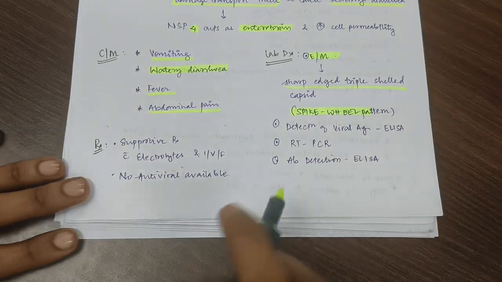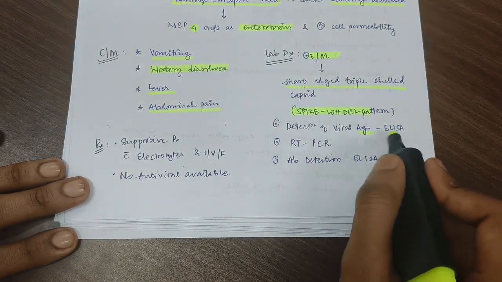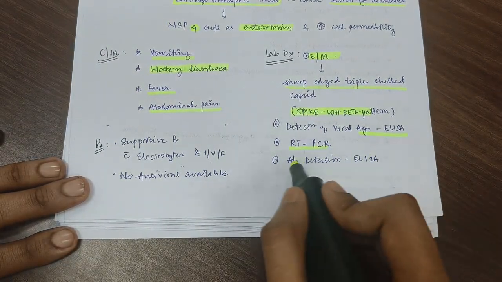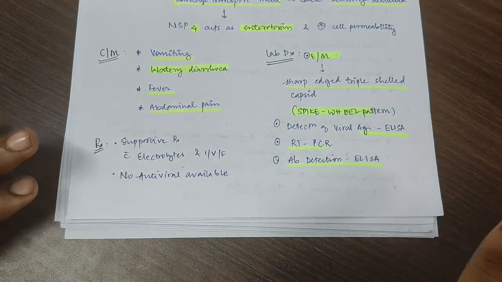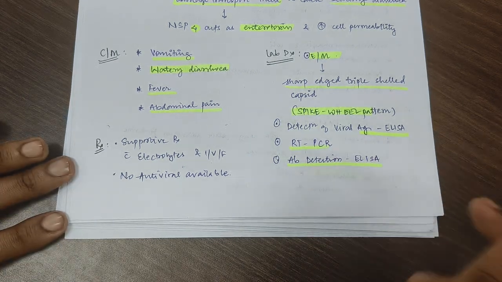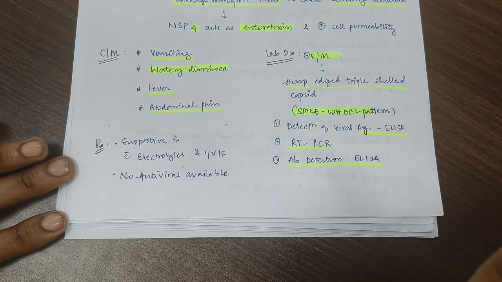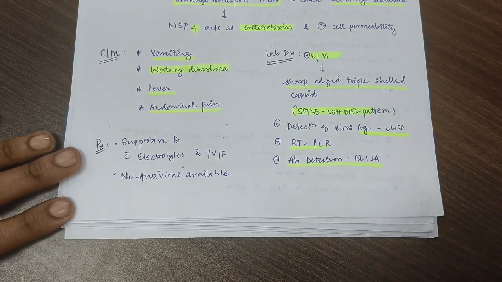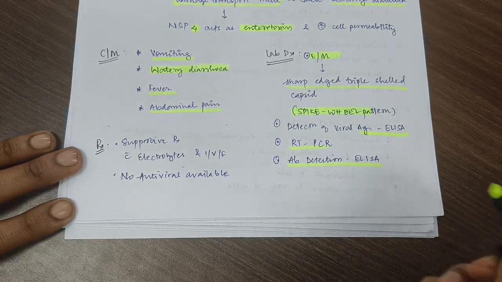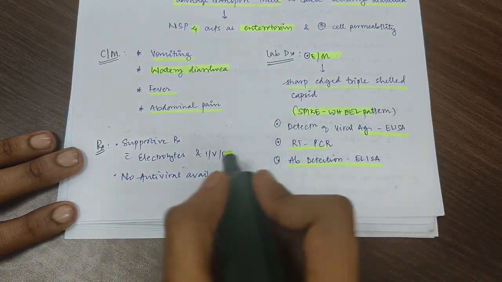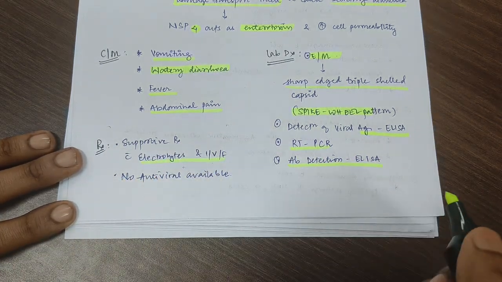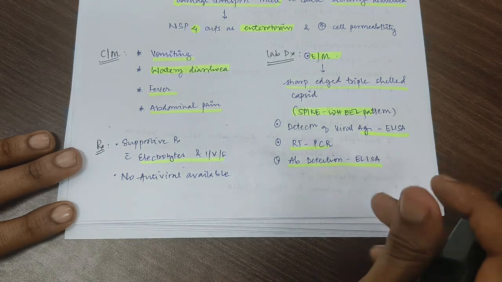Then antigen detection by ELISA, RT-PCR, and antibody detection by ELISA. Antigen and antibody detection are done by ELISA. Then PCR. These are the molecular and immunological methods. Then supportive treatment. There is no antiviral, so I do supportive treatment with electrolytes and intravenous fluids.